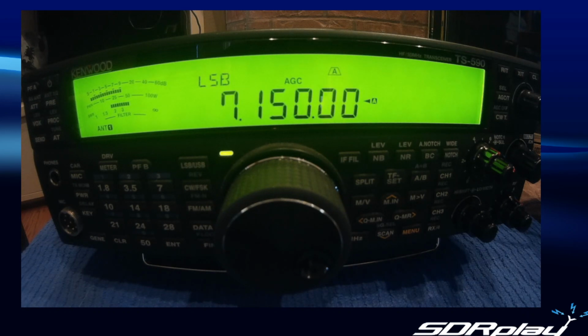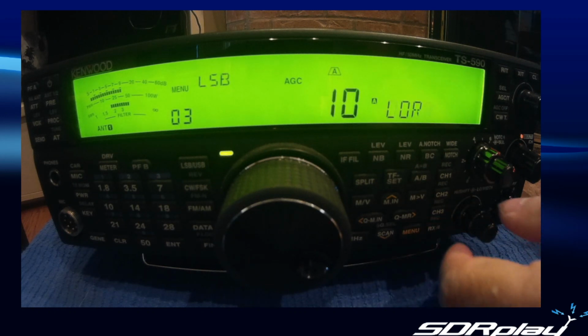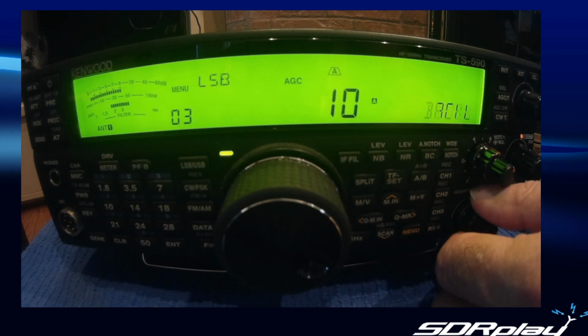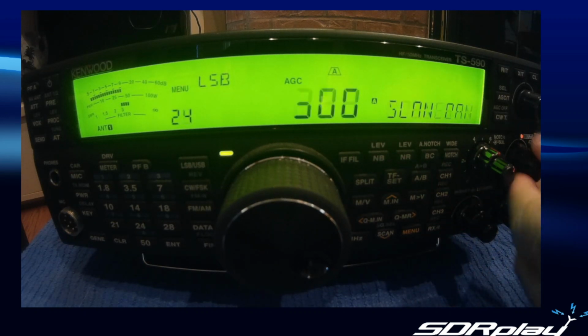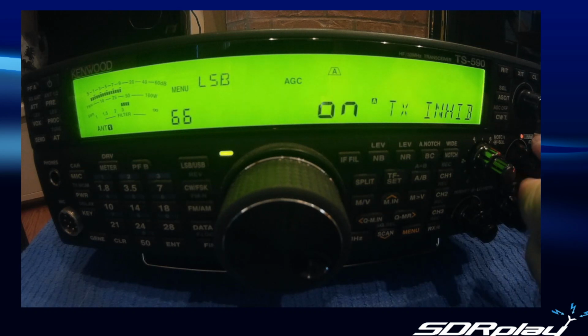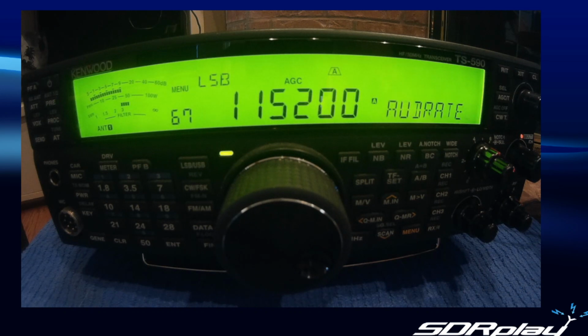So let's go into the menus of the rig here and see what we can come up with. So I click the menu button down here, and the first one I need is menu 67. Oh, I'm pressing the wrong button. Here we go. Menu 67. And most rigs will have something analogous to this. Obviously the number will probably change. Menu 67 on this is for the COM port baud rate.